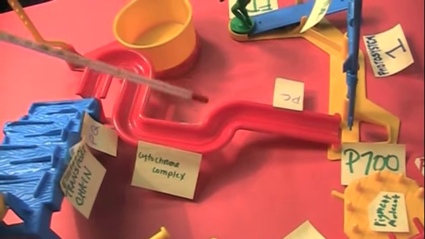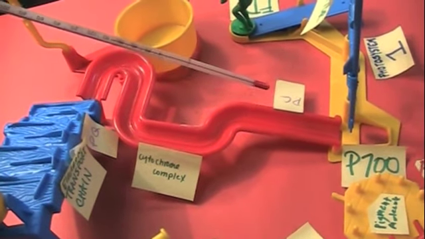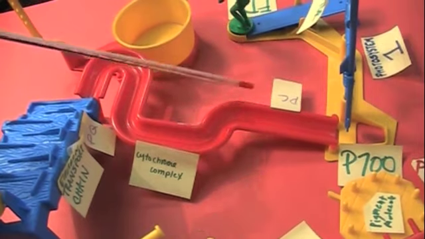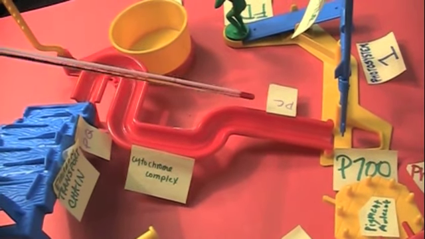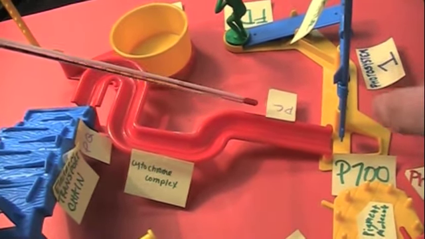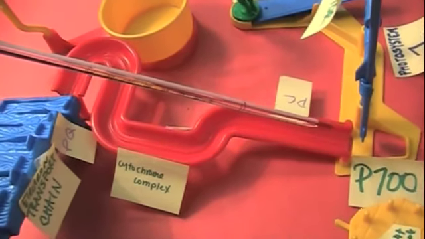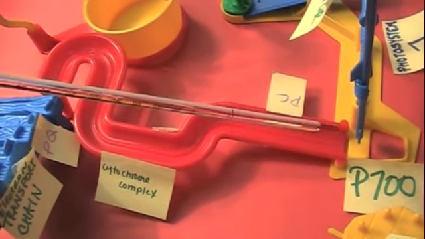The cytochrome complex produces ATP, and these are the cheese shapes you see here, as electrons fall to a lower energy level. And the protein plastocyanine, or PC again, which is at the end of the red slide, transfers electrons to photosystem 1, which is this thingamajig right here.